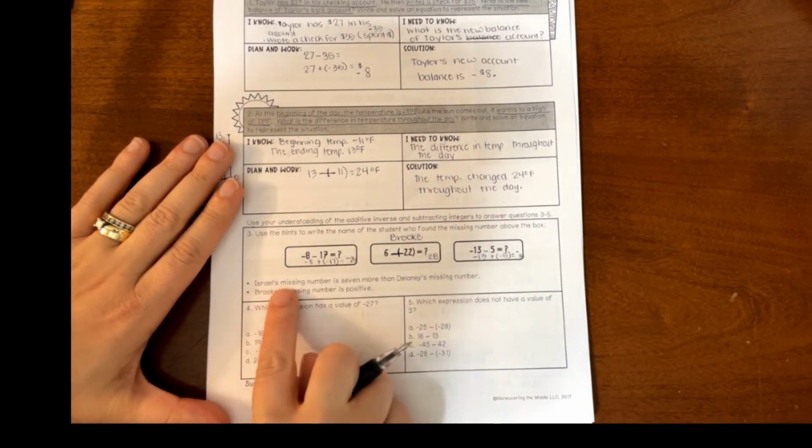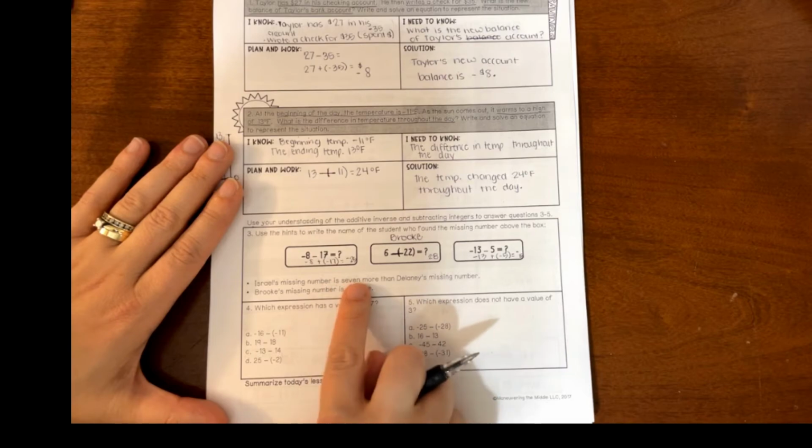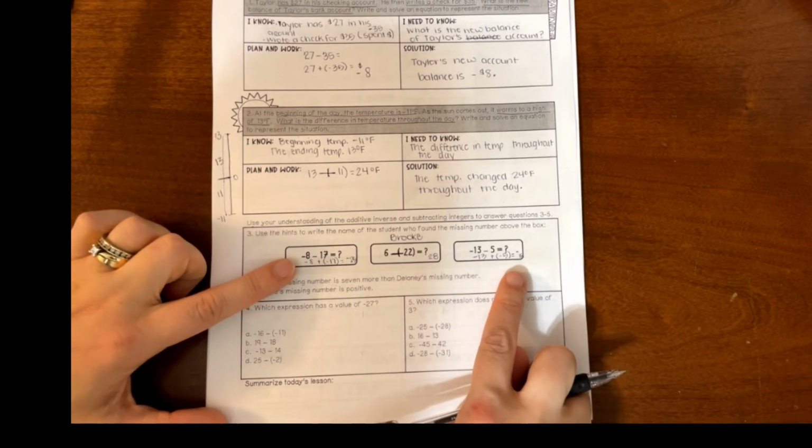So Israel's missing number is 7 more than Delaney's. Well, these are both negative numbers, and what we need to understand about negative numbers is whenever we're in the negative, whichever number is closer to 0 on the number line is the number that's greater.